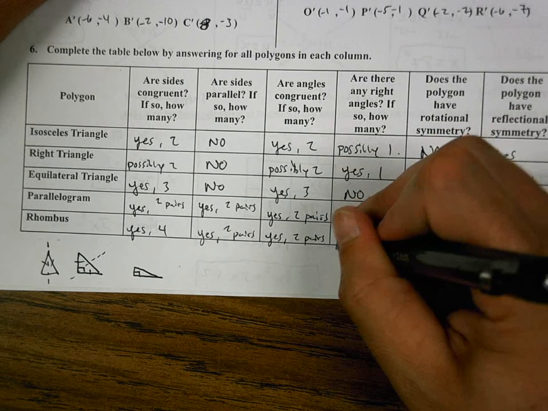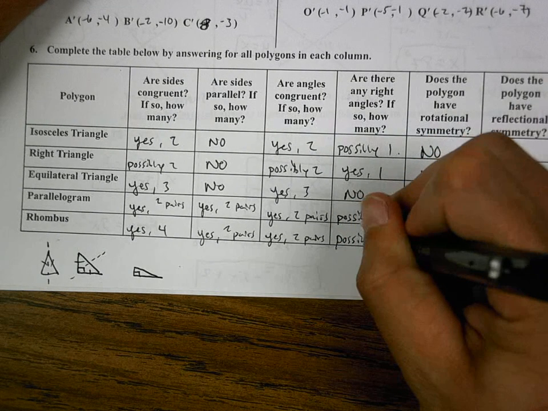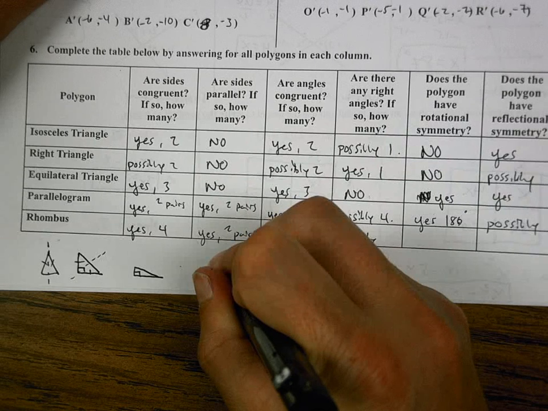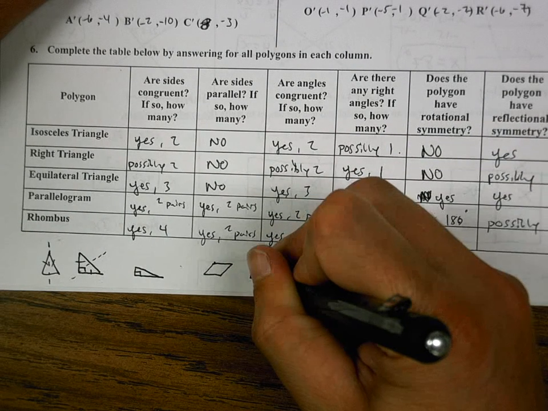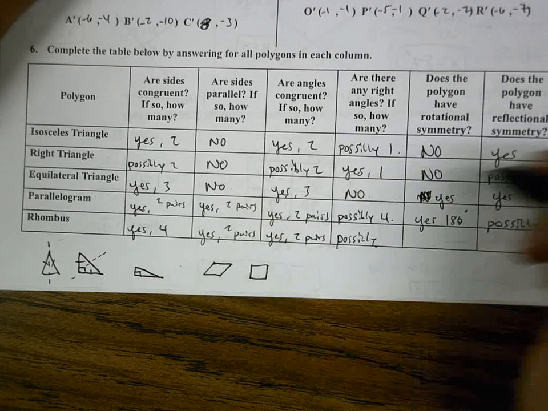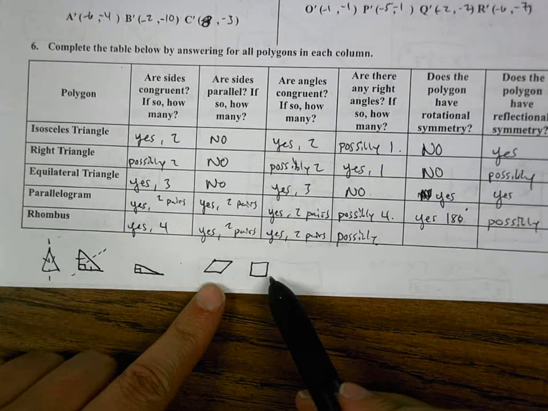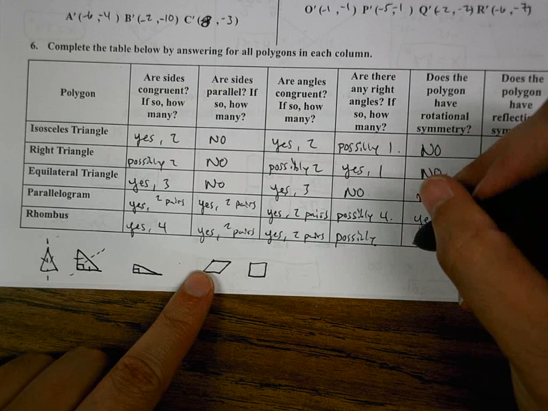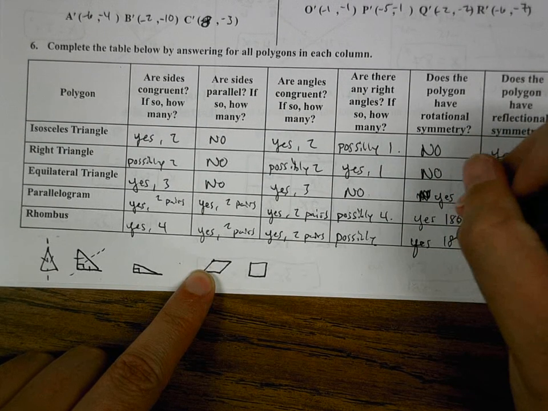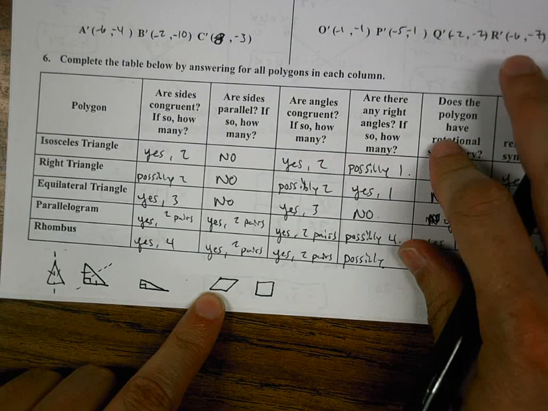Possibly. Here's a rhombus without right angles, and here's a rhombus with right angles. Does it have rotational symmetry? Yes, 180 degrees. Which means if I took my paper and I turned it upside down, boom, got the same shape.